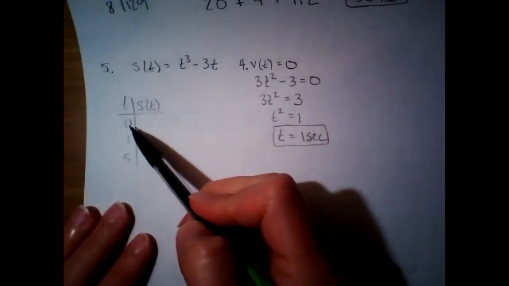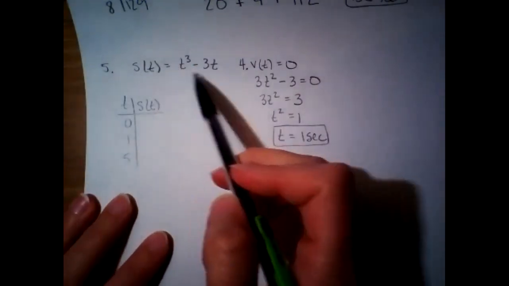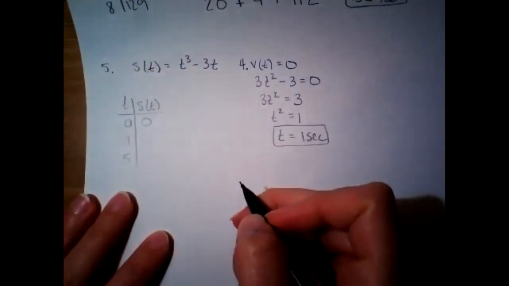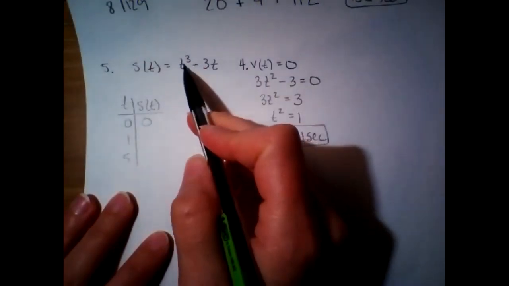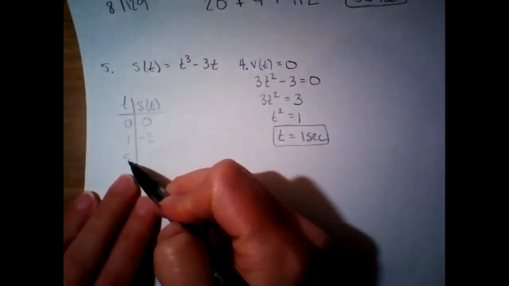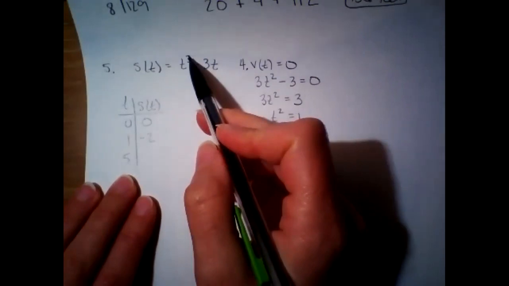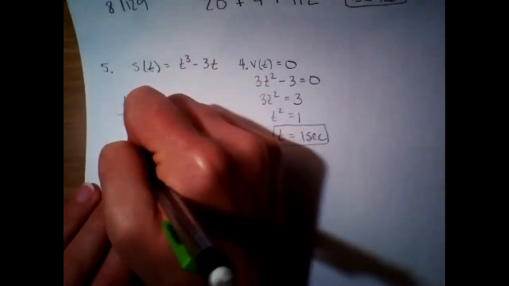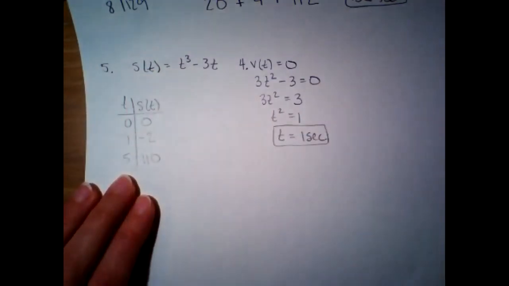So we're going to plug 0, 1, and 5 into position. So if we plug in 0, we're going to get 0. If we plug in 1, this will be 1 minus 3, so -2. And if we plug in 5 cubed, that'll be 125 minus 15, so 110.